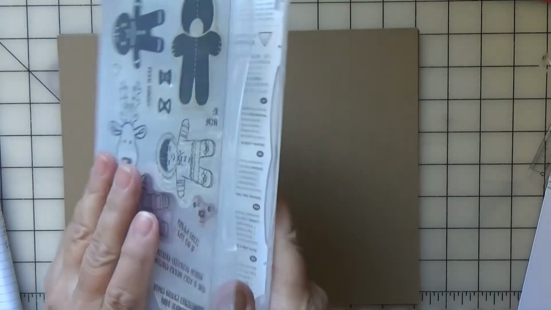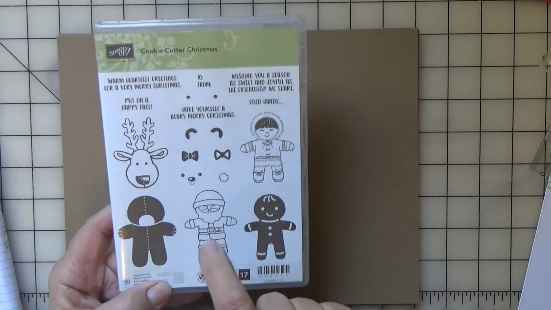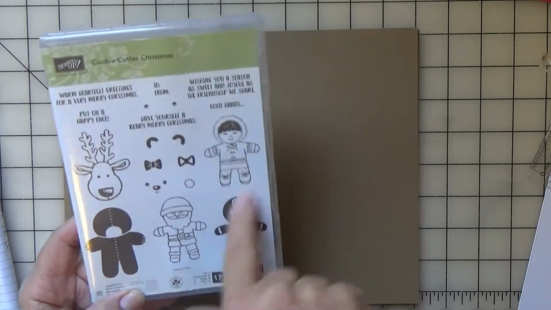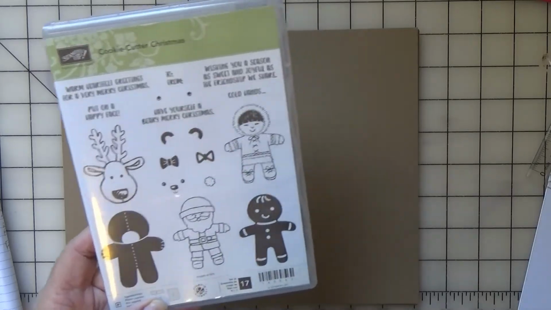So today I was looking at old videos of card making because I felt like I couldn't get a decent idea. And what I did was I watched Dawn's Stamping Thoughts, and she was using this particular stamp set. It's a favorite of mine and my grandson's, because we always use this at Halloween. Oh, this isn't even the one. There's another one like this that has all Halloween guys on it. Cookie Cutter Christmas. This is the Christmas one. We have a Halloween one too.